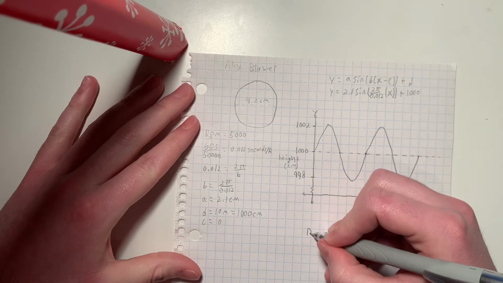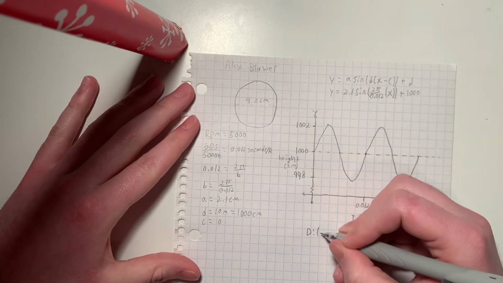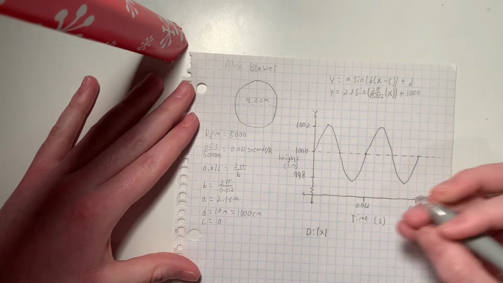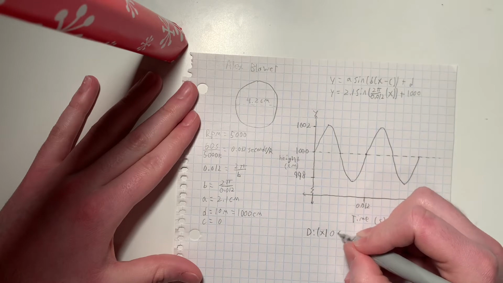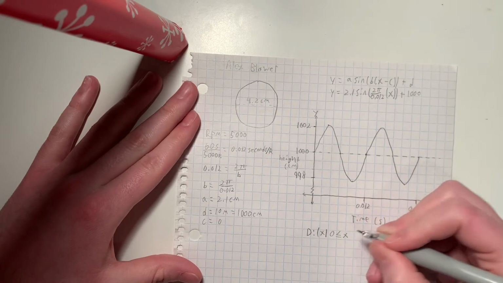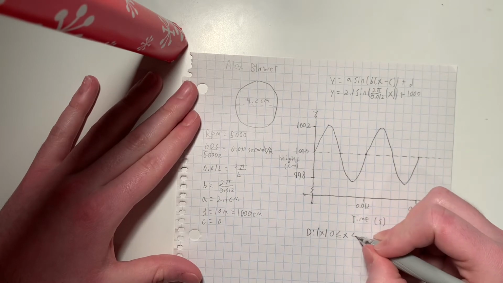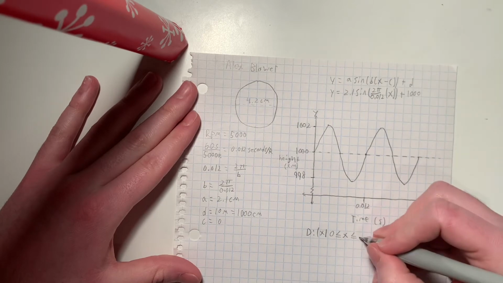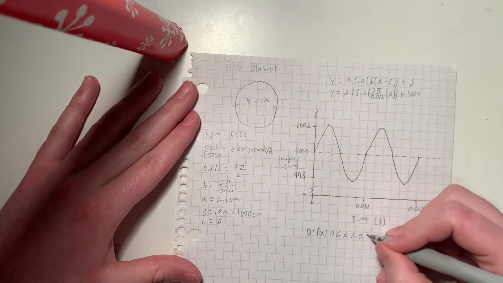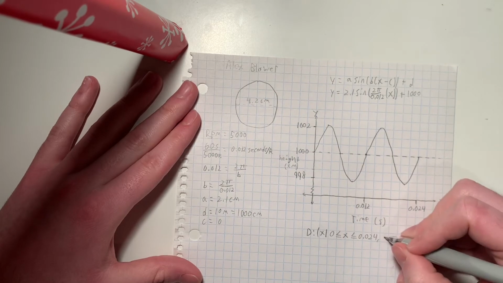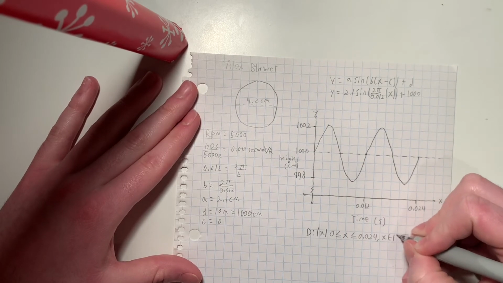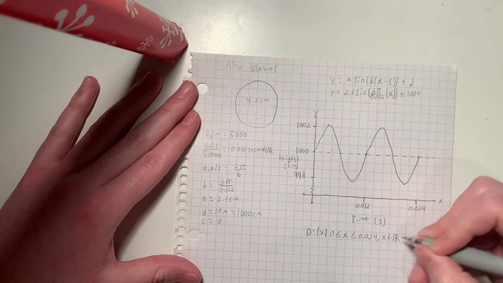So the domain, the x, we have x is between 0 and 0.024. And then, of course, x is an element of the real numbers.